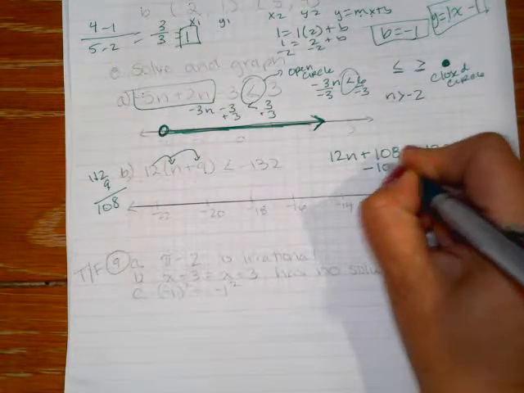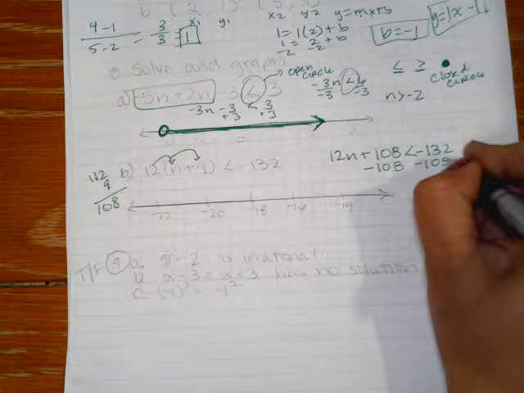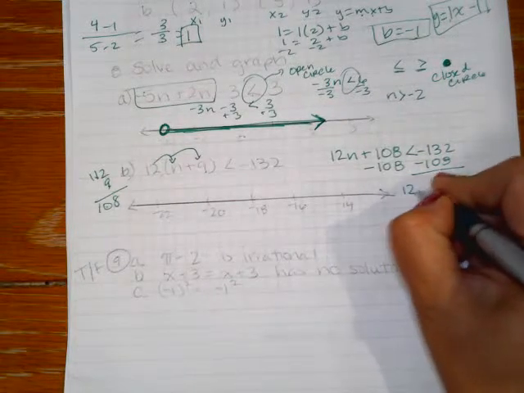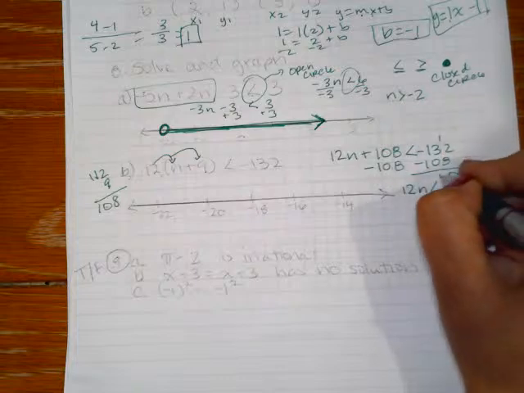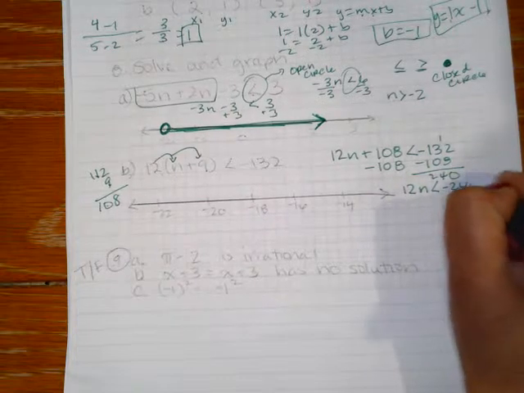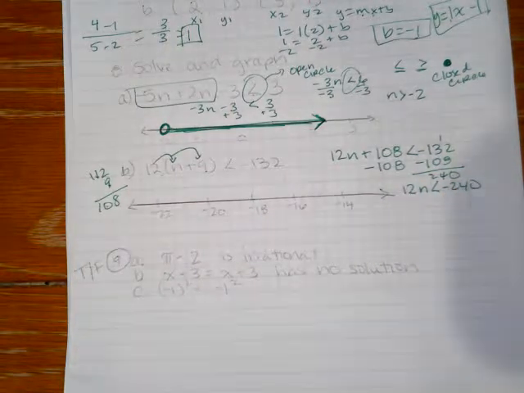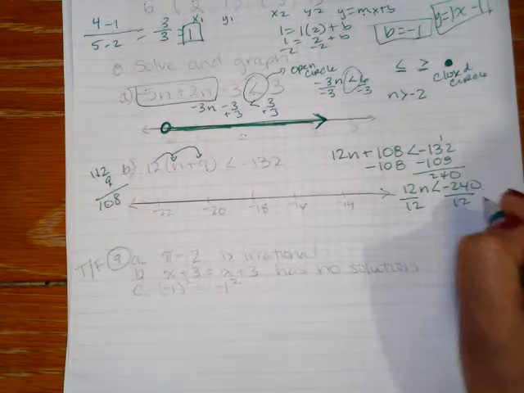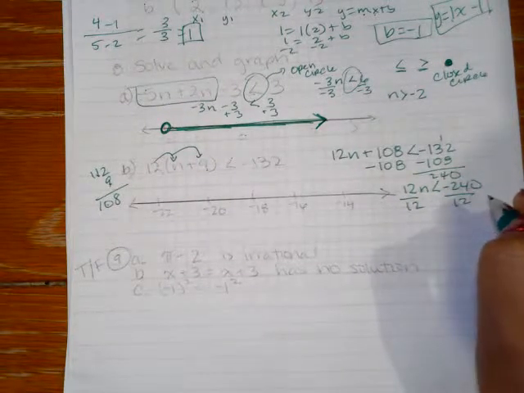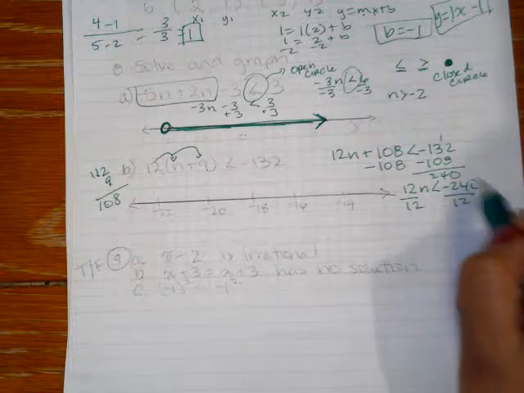I'm going to subtract 108 from both sides, and I get 12n is less than negative 240. Okay, so I've got 12n is less than negative 240. I'm going to divide both sides by 12. I don't need to change the direction of my sign. We're allowed to have a negative here.